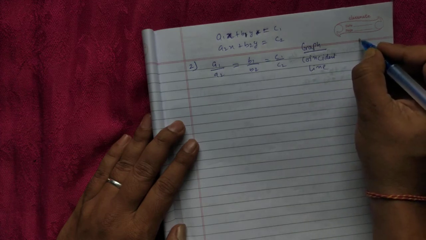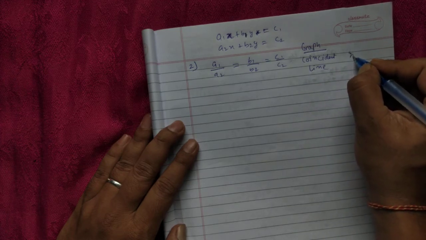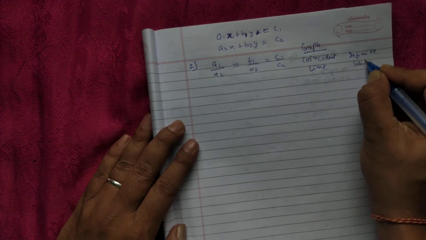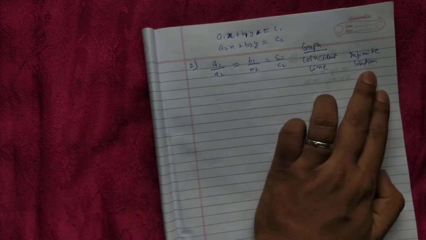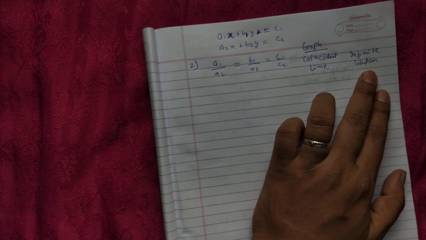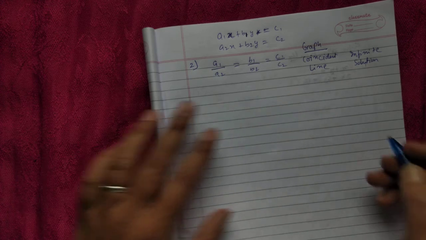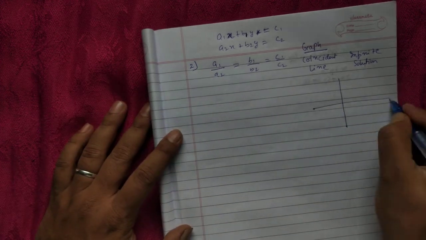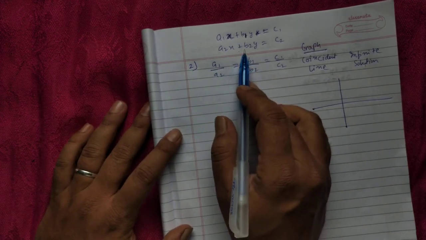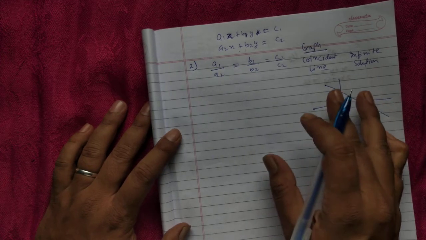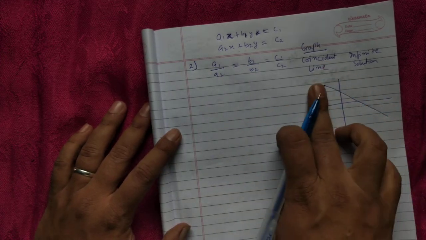And number of solutions will be infinite. Infinite solution means there are uncountable values of x and y. And when you draw a graph, suppose this is a graph, for both the equations you'll get only one single line, that is a coincident line.